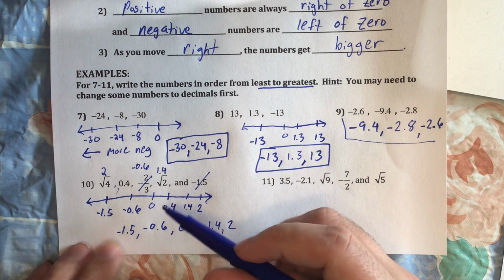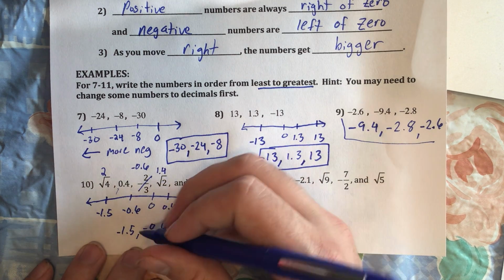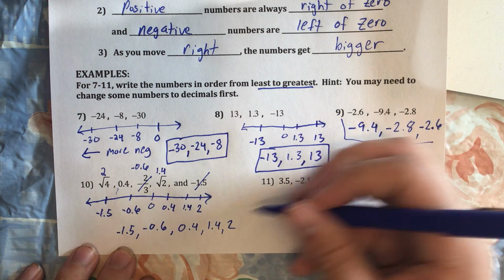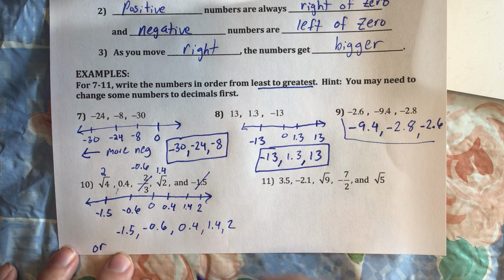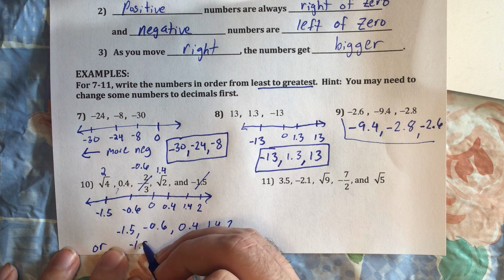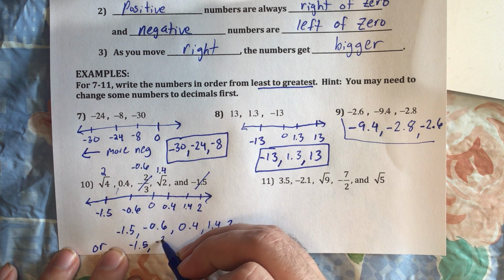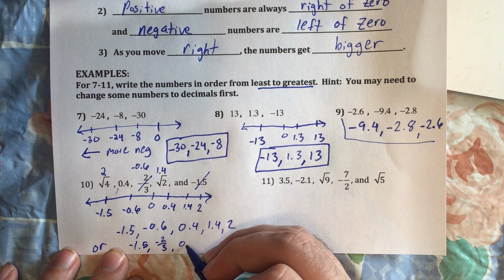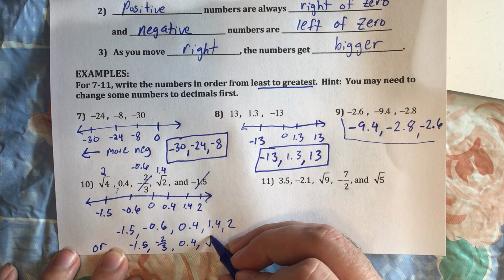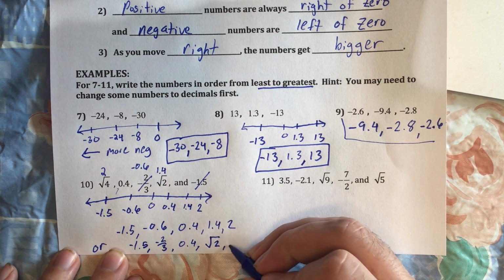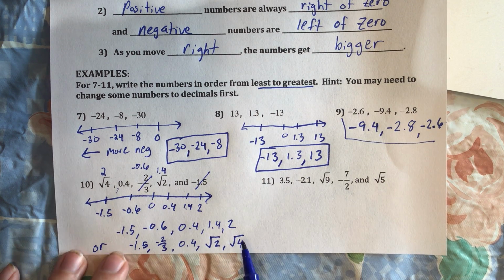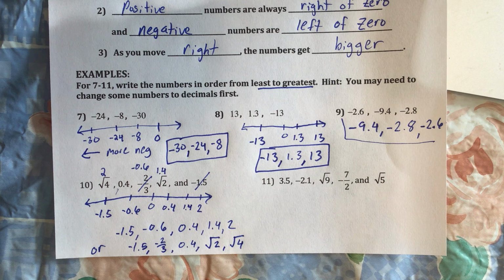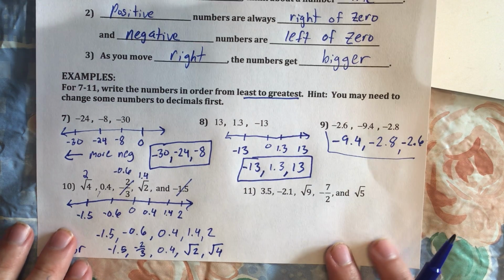So we never had a negative 0.6. We had this negative 2/3. So they might take this, or they might want you to write it out with the negative 1.5. And this was really a negative 2/3. That's how it was originally presented to us. Then we had the 0.4. The 1.4 was actually a square root of 2, and the 2 was really a square root of 4. So again, MathXL might have this as the final answer, okay? And we use these decimals to sort of help us get to this final answer. All right, and now we are on our last problem here.